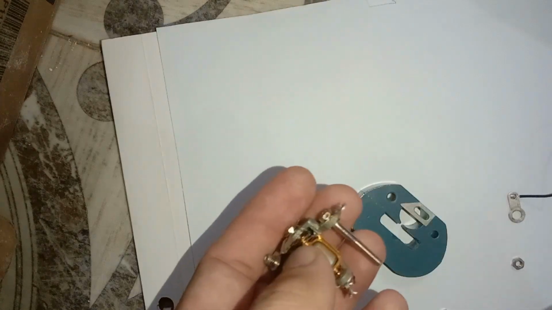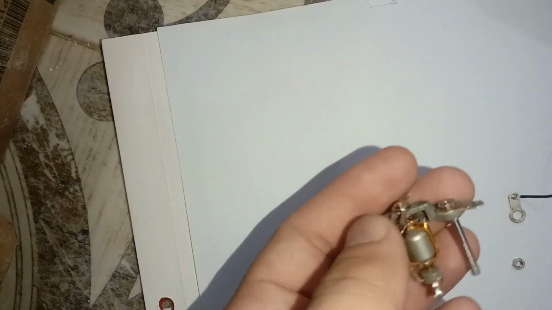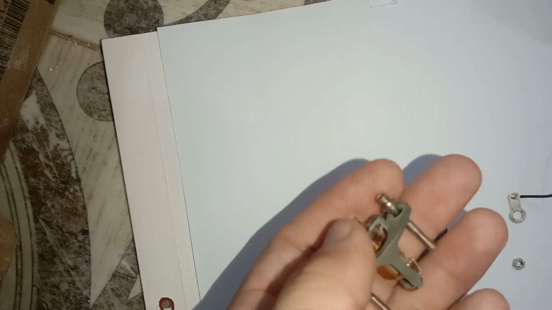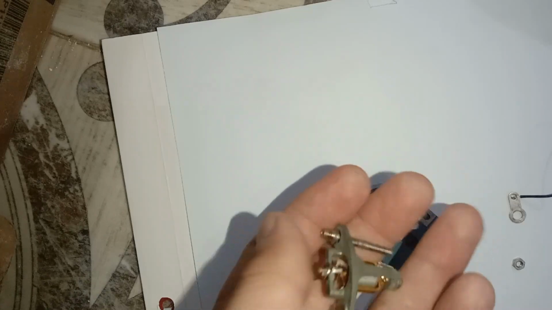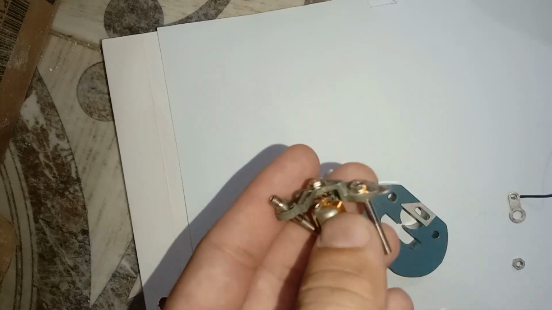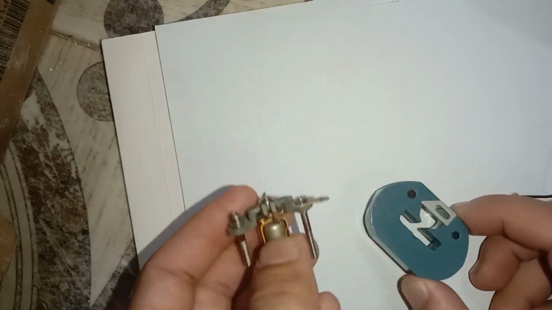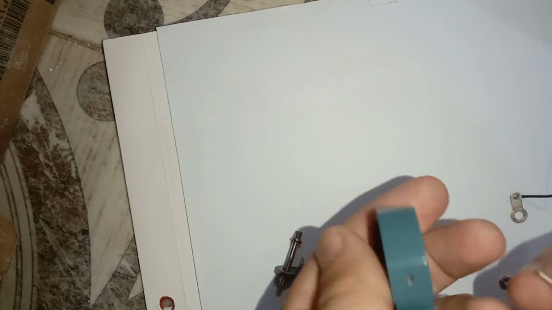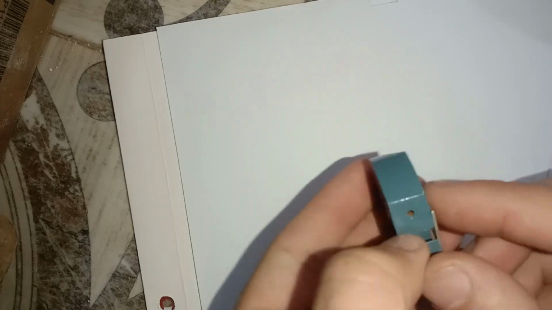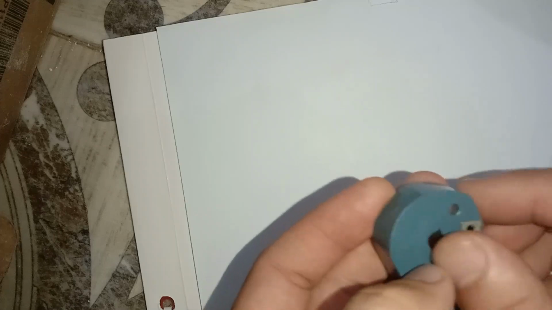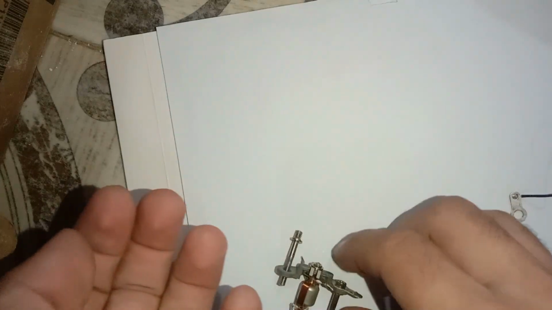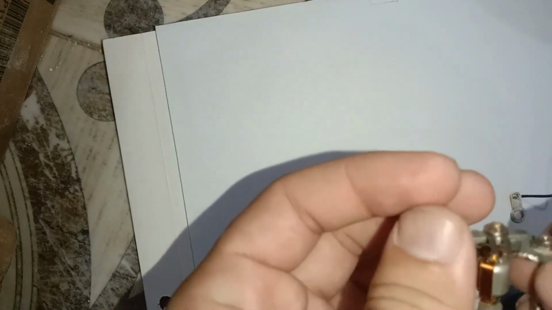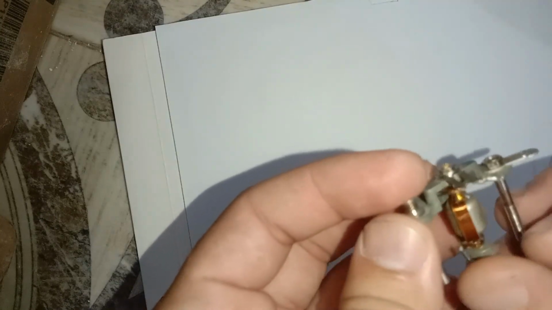So today in this lecture we will see what is present inside the galvanometer. Inside the galvanometer we have these parts. First, we have this magnet. This is actually a magnet, and along with that we have this coil.